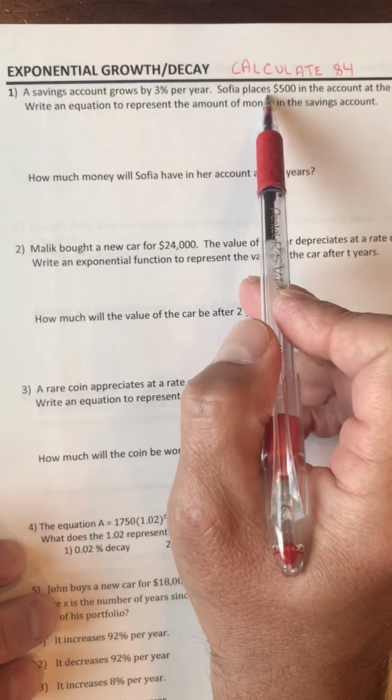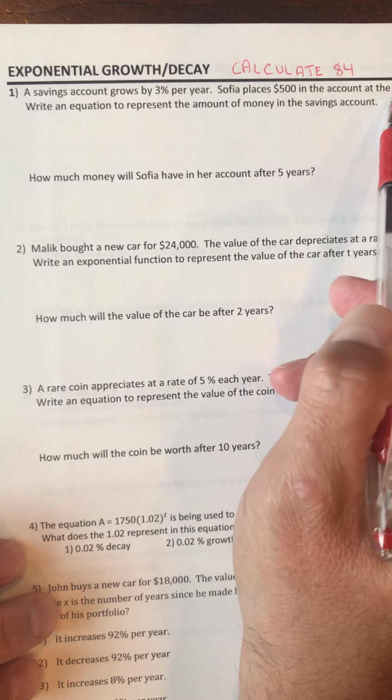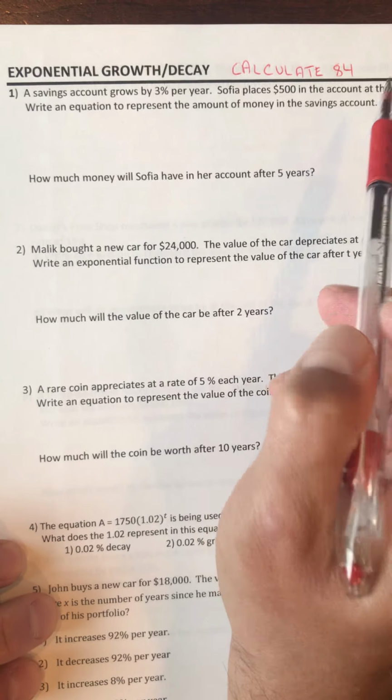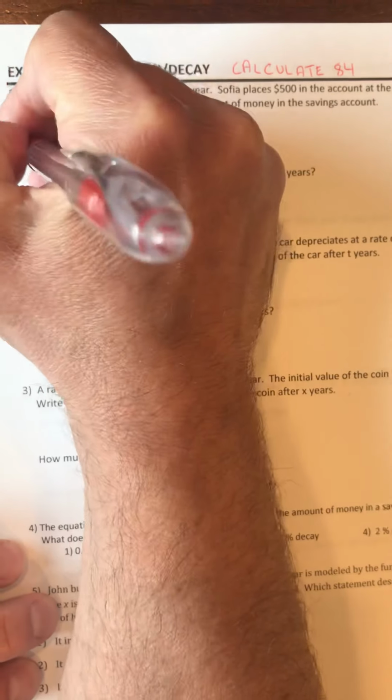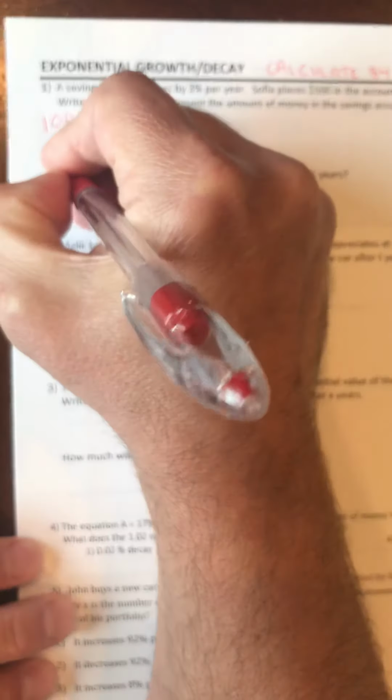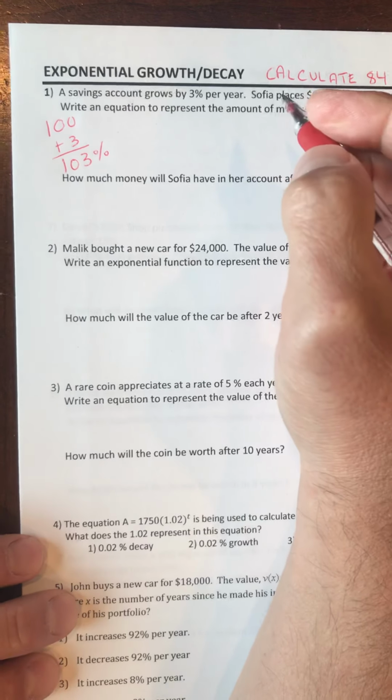So Sophia places $500 in the account at the beginning of the year. Write an equation to represent the amount of money in the savings account. So this amount's going to go up. So we're going to add 3% to 100, which is going to give us 103%. This is our growth factor.